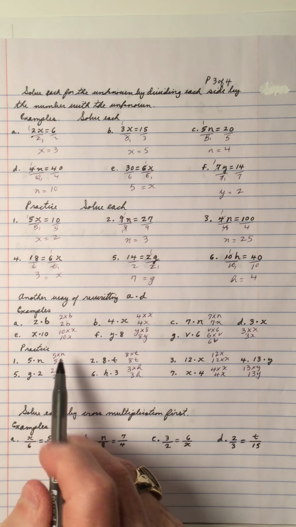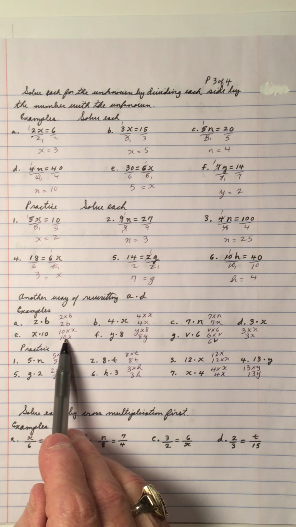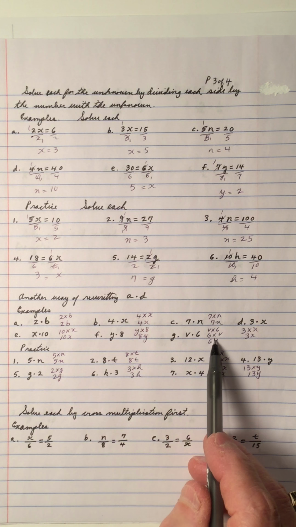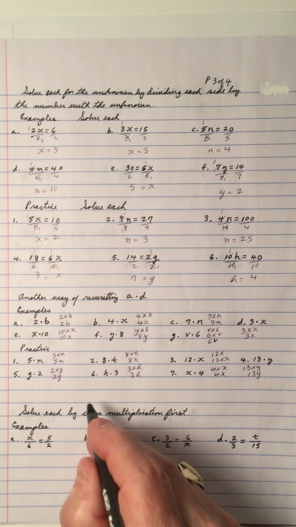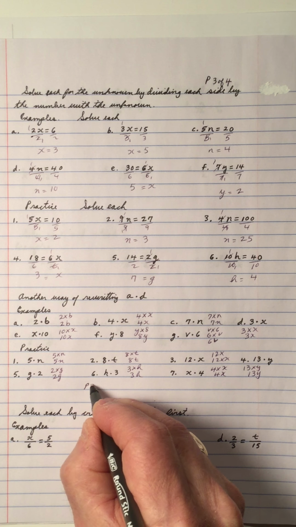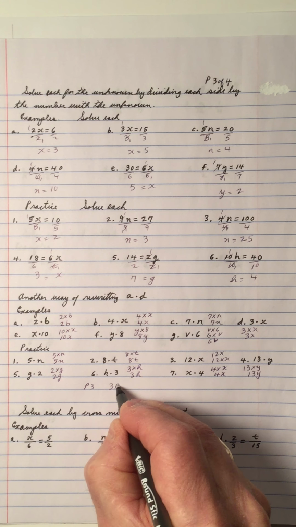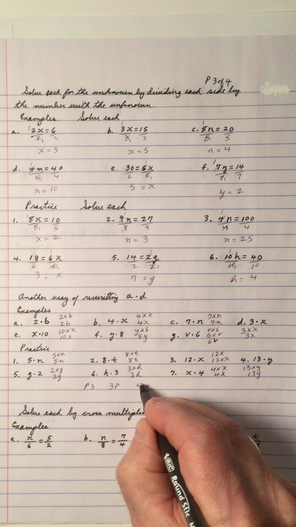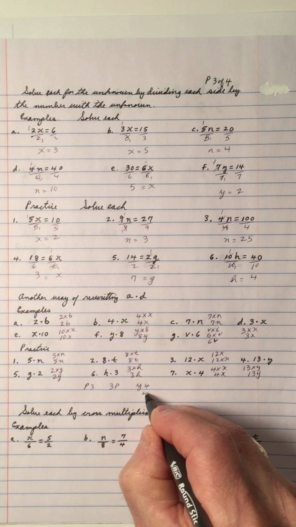Notice when you write it with the variable like this as a multiplication, you always put the number in front of the variable, like 8y. You hardly ever see p3. You see 3 times p, or 3p. You hardly ever see y4. It's 4y.